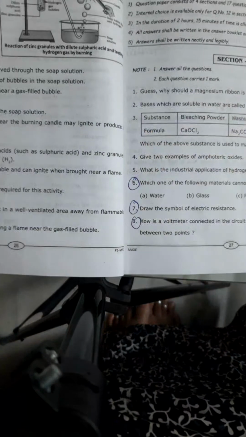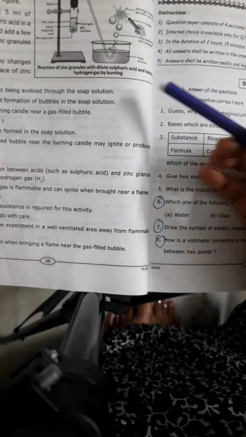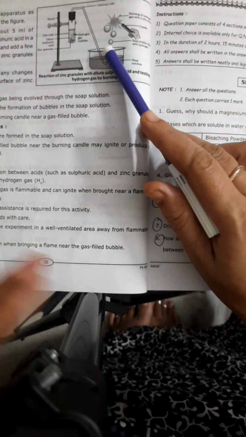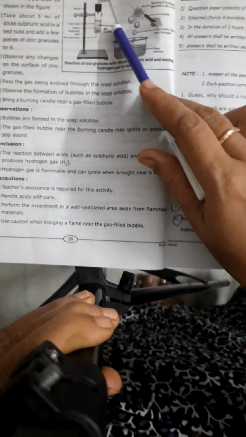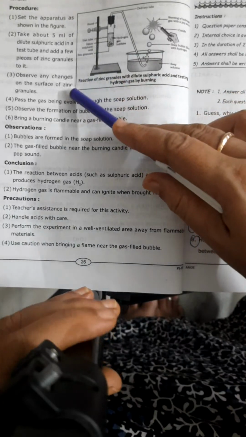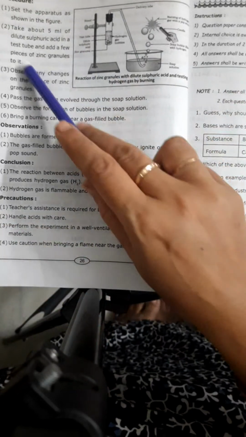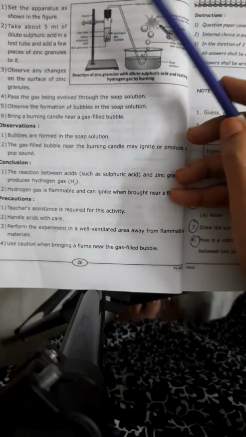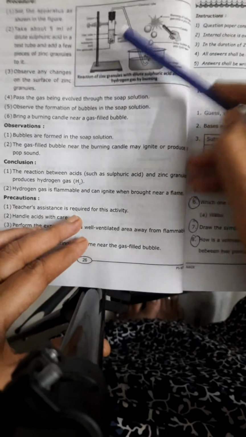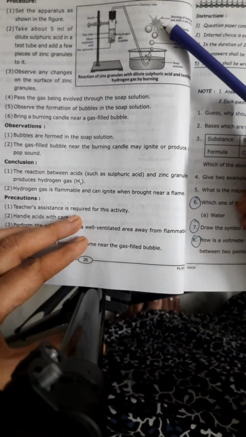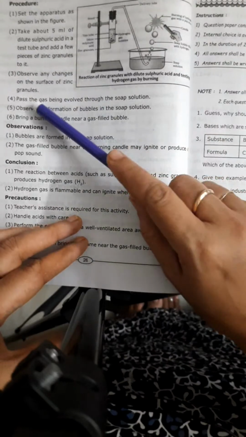So this paper got completed, second paper also. Now let's start with the third paper. See here, how the metals react with acid. For that activity, how we are going to write. The first one, like aim. Then after that, in procedure, set the apparatus as shown in the figure. Take about 5 ml of dilute sulfuric acid in the test tube and add a few pieces of zinc granules. So when zinc reacts with acid, it will produce hydrogen which burns with a pop sound. So here observe any change on the surface of the zinc granule.